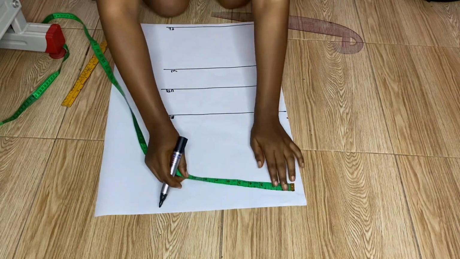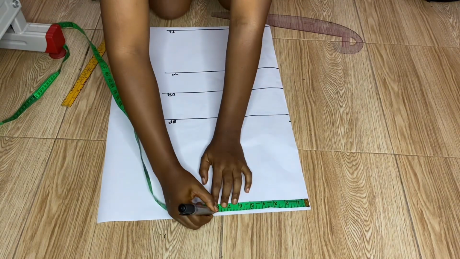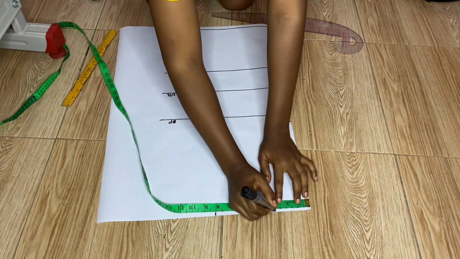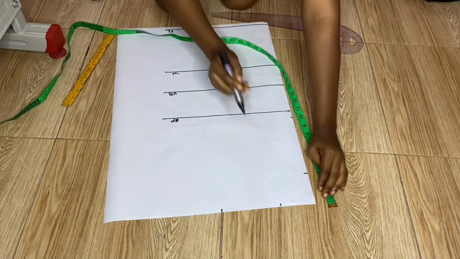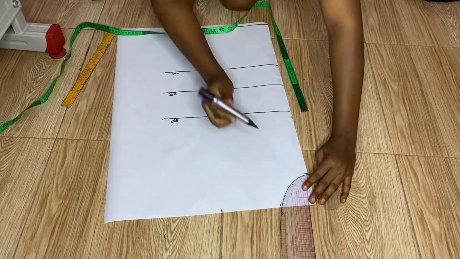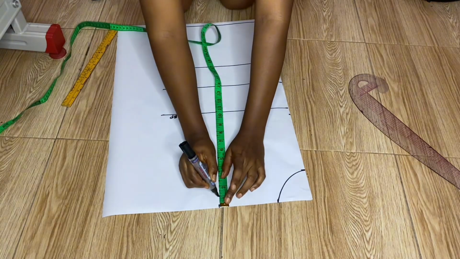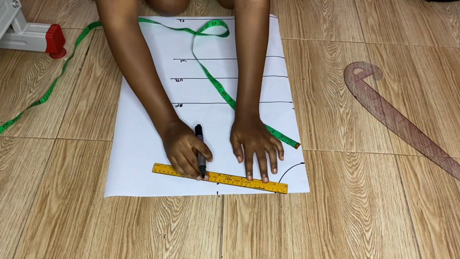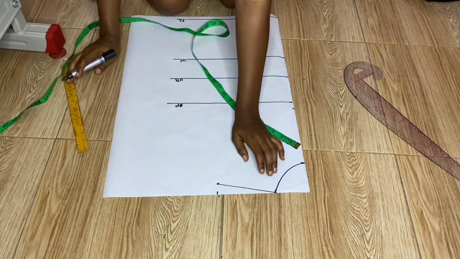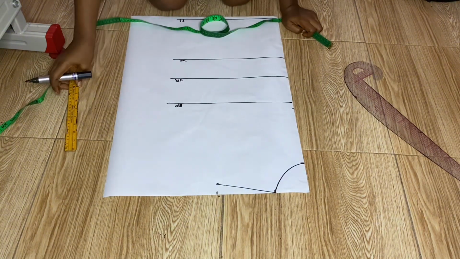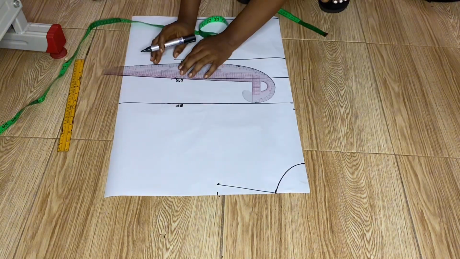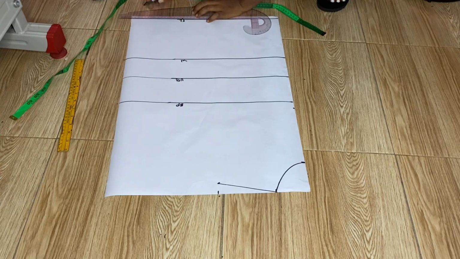On the starting line, which is also the shoulder line, I divided my shoulder measurement by 2 and marked. I also used the standard neckline measurement of 3 by 3. From the point where I marked the shoulder measurement, I came down by 1 inch and connected from that point to the neckline. This will be our shoulder slope. Next, I extended the lines to the other side.